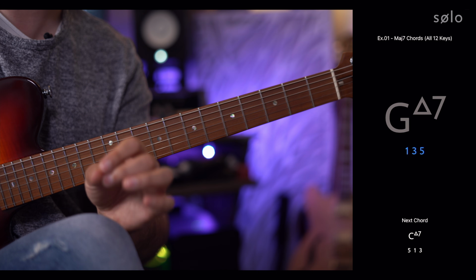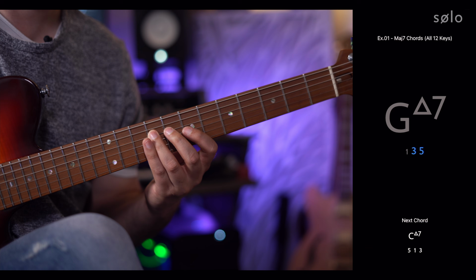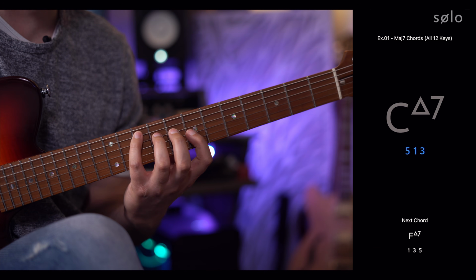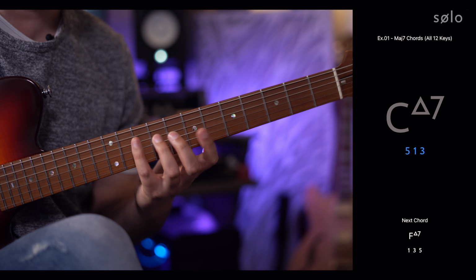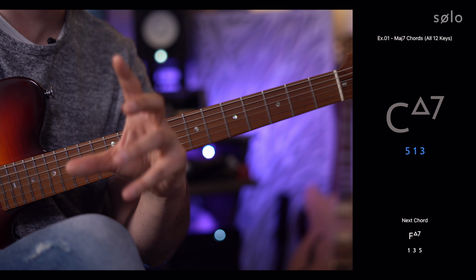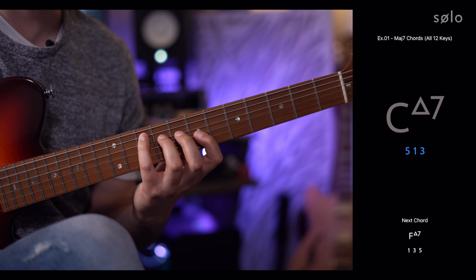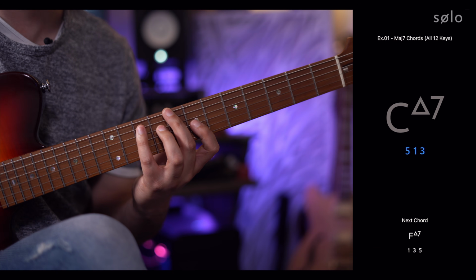Now it wants a root position G major triad, that would be here, so 1, 3, 5. And again, I'm playing these in such a way that the shape that I'm playing is actually a triad chord. I've got one note per string. I'm not doubling up any notes on a particular string. I'm playing it like a melody. I'm envisaging that I would play these as a chord, but of course I have to play the notes individually in order that Solo is recognizing what I'm playing.